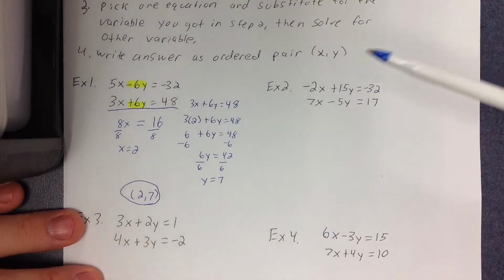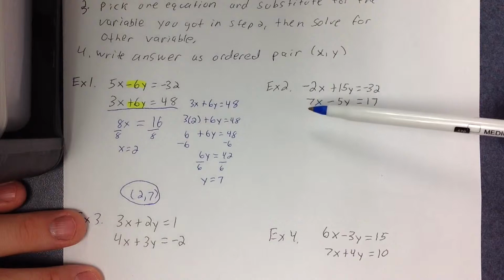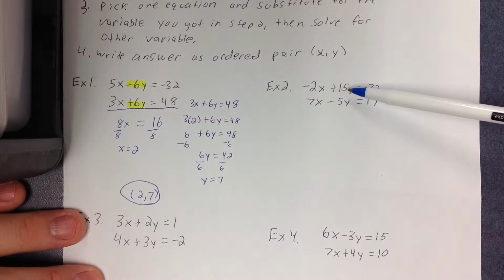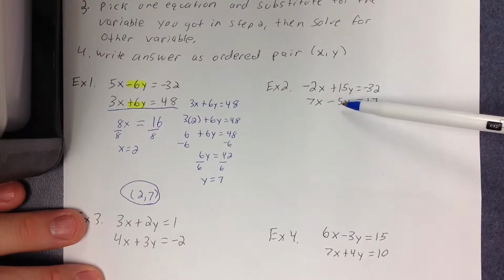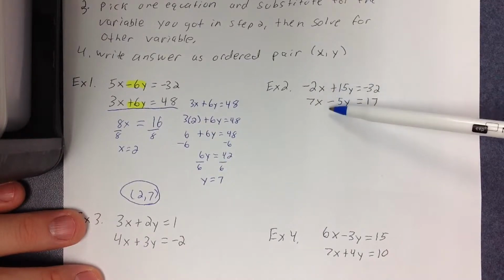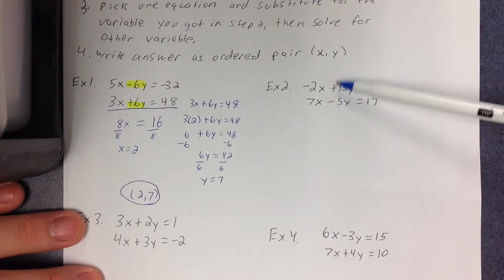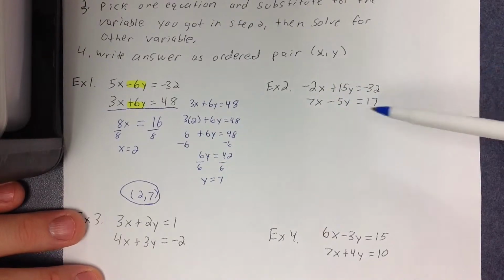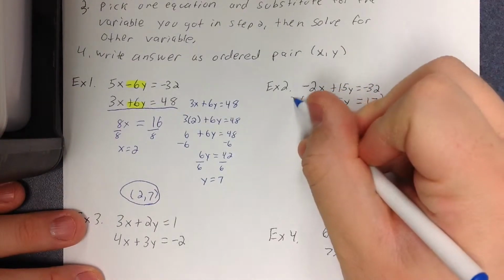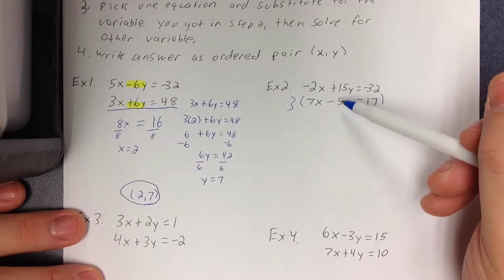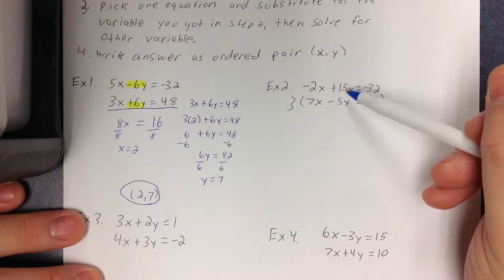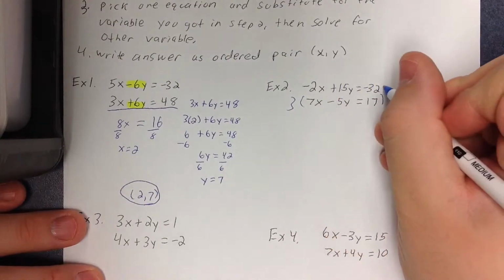What I always like to do is see if one number goes into the other. So 2 doesn't go into 7, but 5 goes into 15. Now that's helpful because I can multiply 5 by something to get 15. And these are already opposite signs, so that's good because then I don't have to make either one of these numbers negative. So I can multiply the bottom equation by 3. And the reason I'm doing that is because now I can make this negative 15, which means it would cancel with the positive 15.